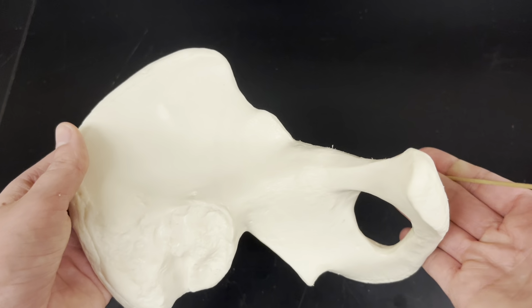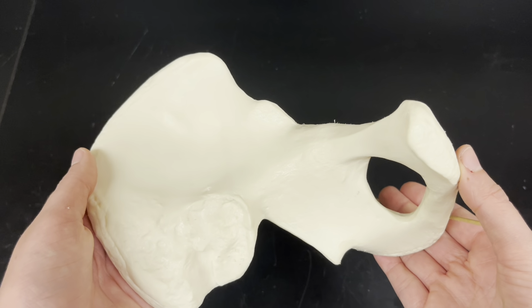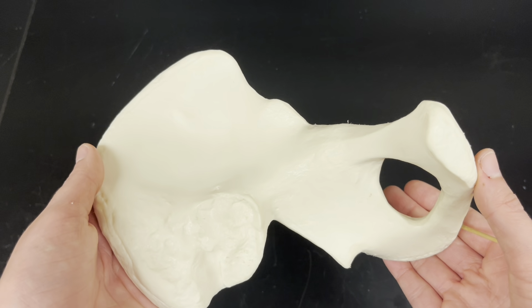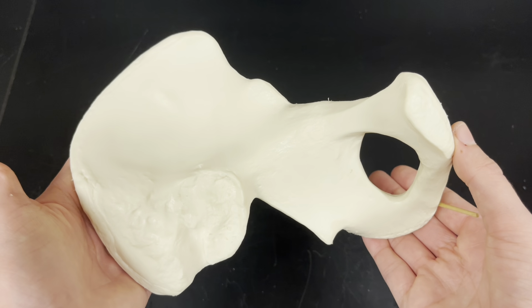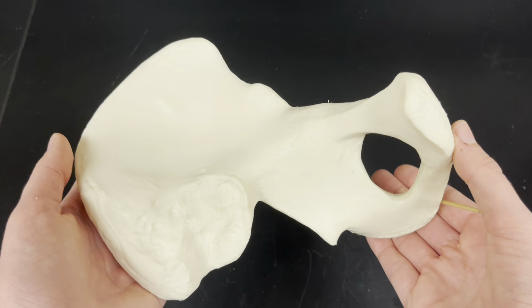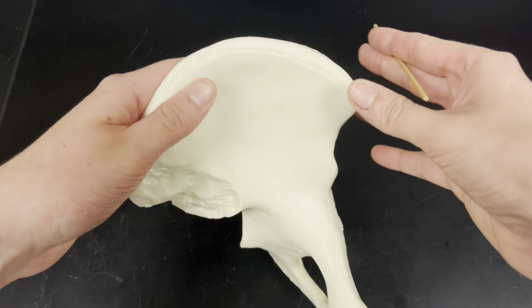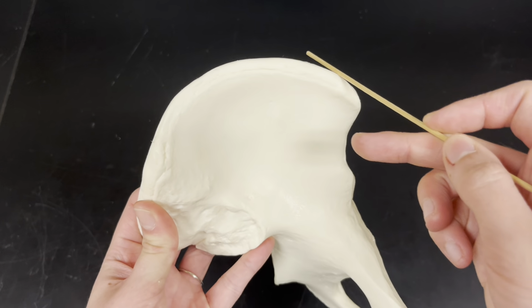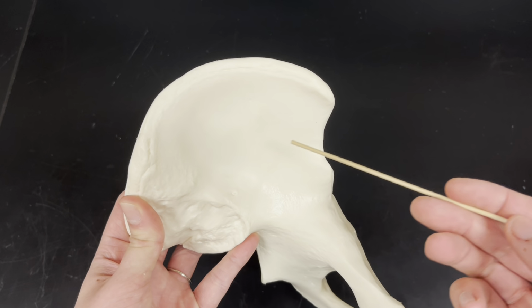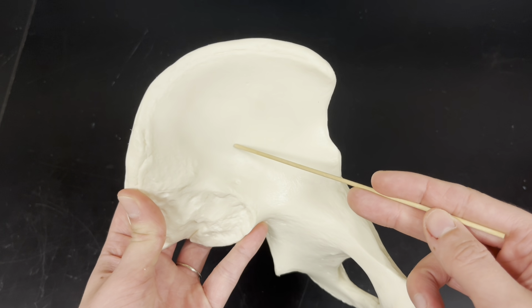It's also important to note that some features are of a specific bone and some features are of the structure as a whole. So that's very important to note as you go through the features. Let's go ahead and get started. Up top, we're going to have our iliac crest. We're also going to have our iliac fossa.